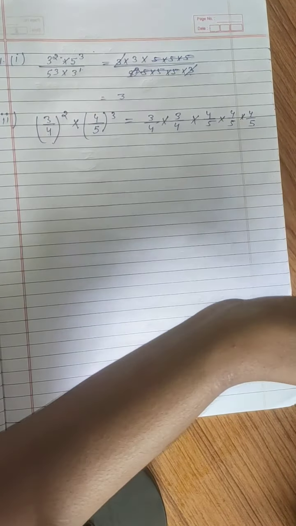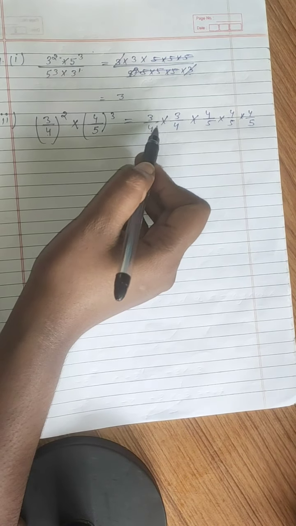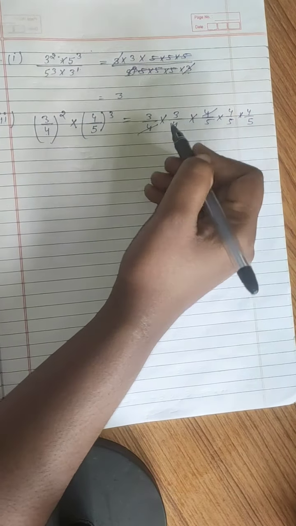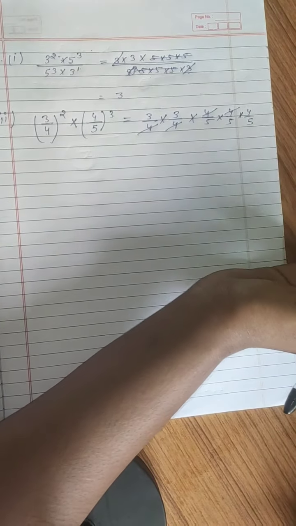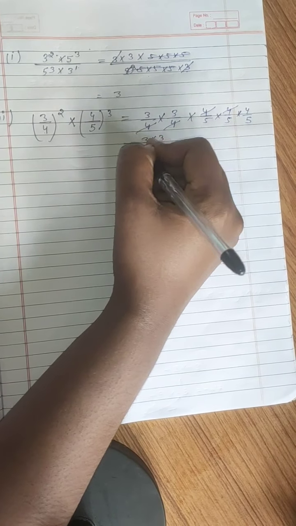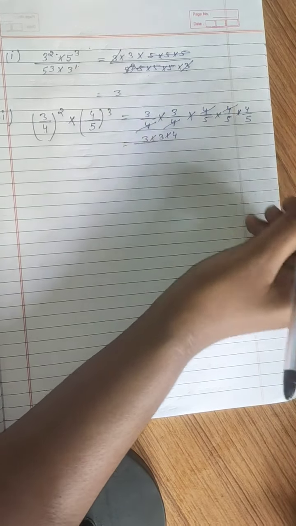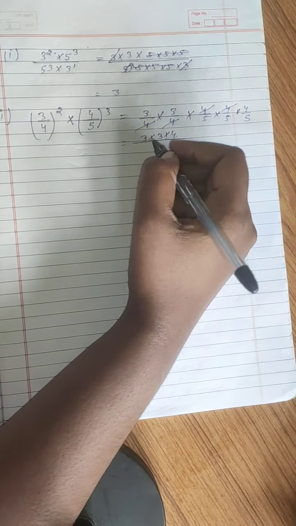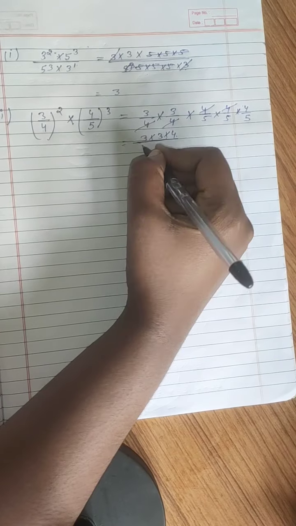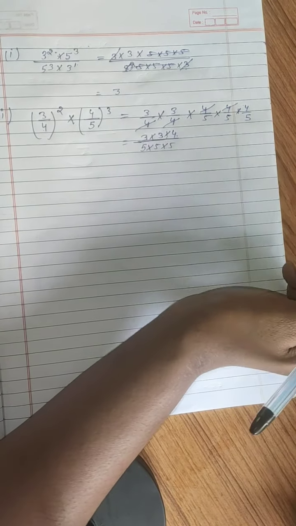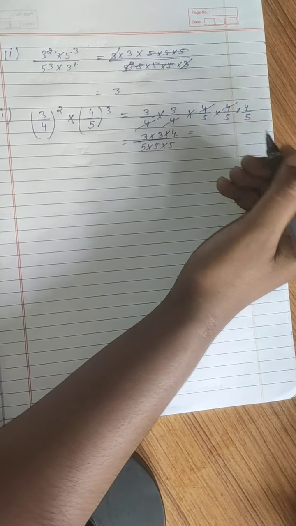See, I have done. But see, here 4, we can cut this 4 and this 4, this 4 and this 4. What is left here? That is 3 into 3 by 4. Okay, here this 3 into 3 into 4. So the whole line you will give now. In the denominator what is left? 5 into 5 into 5. Now you will solve this.